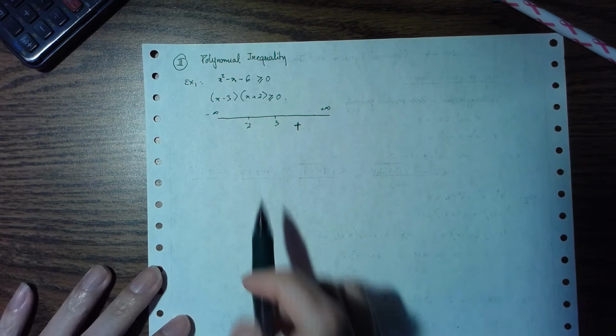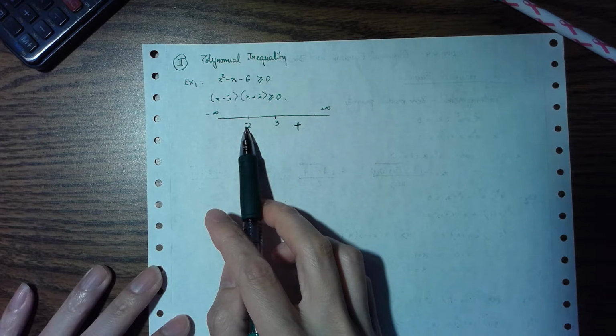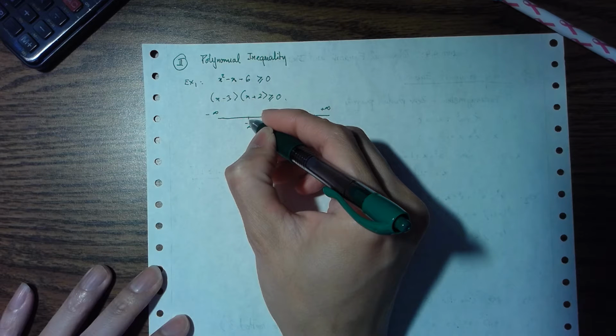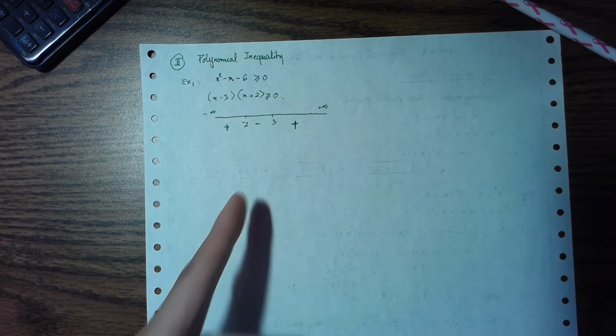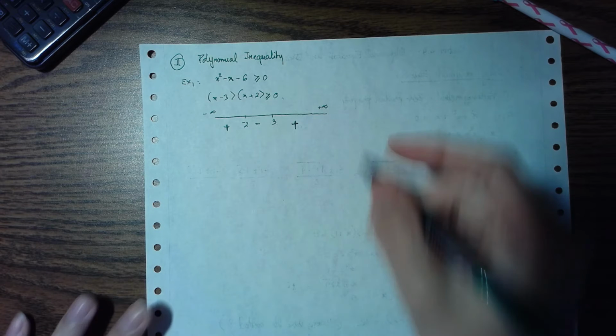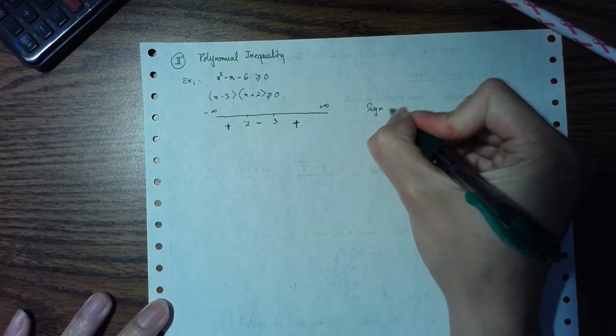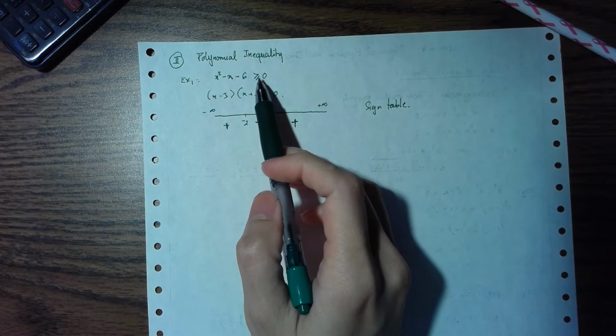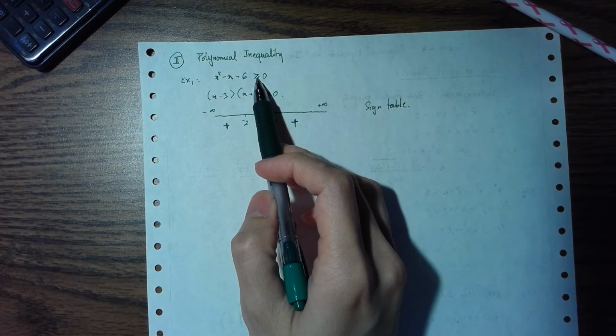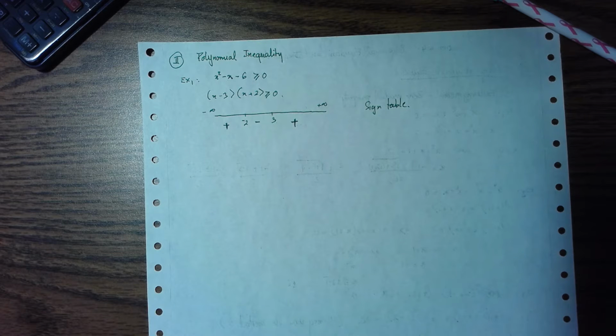And you do the same, you plug a value between negative 2 and 3. So I plug 0. And for less than negative 2, for example negative 3, that gives you positive. Okay. So after you got the sign, this is called a sign table. After you got the sign already, you have to see that originally we need something greater than or equal to 0.